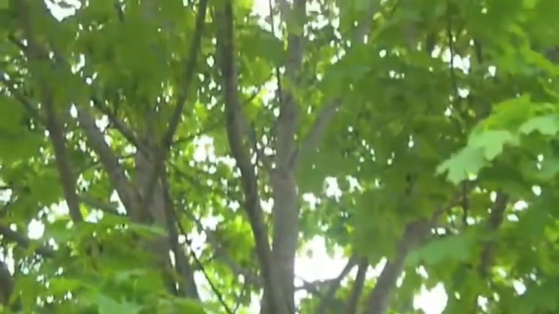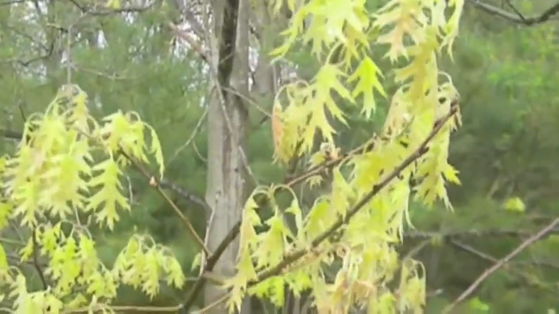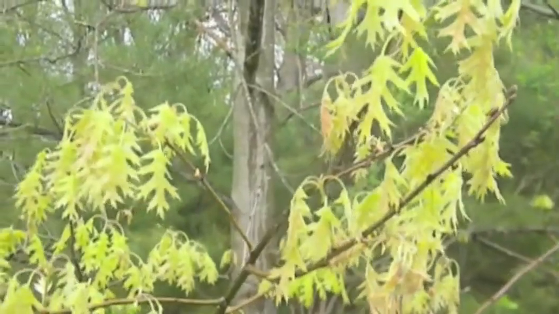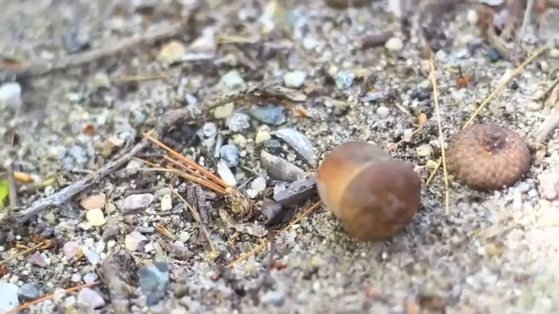Another tree that is common throughout the whole temperate forest is the maple tree. Maple trees do lose their leaves in the winter. Some species of maple trees give us maple syrup. Oak trees are another common tree in the temperate forest. Like maple trees, they lose their leaves in the winter. Their seeds are spread in the form of acorns.